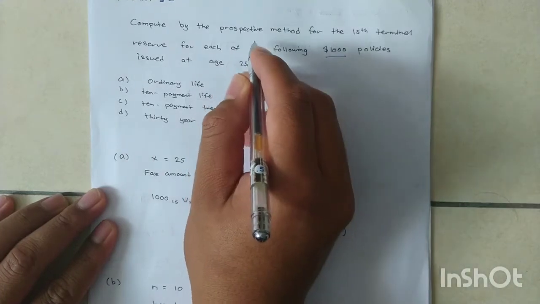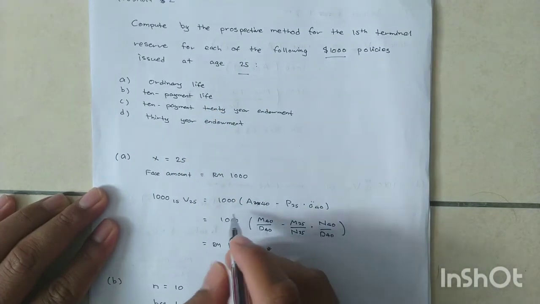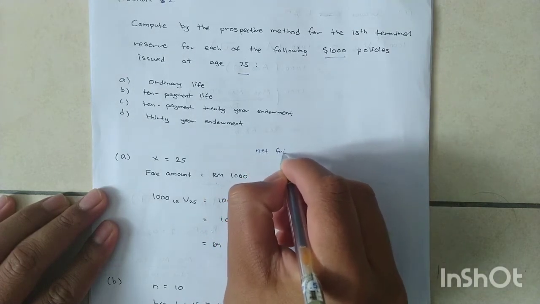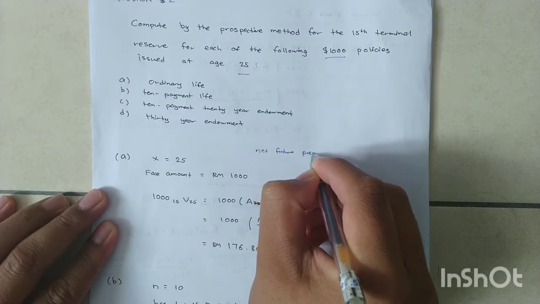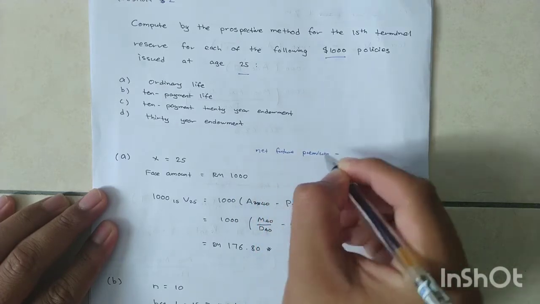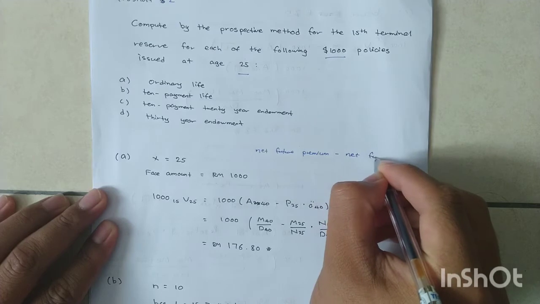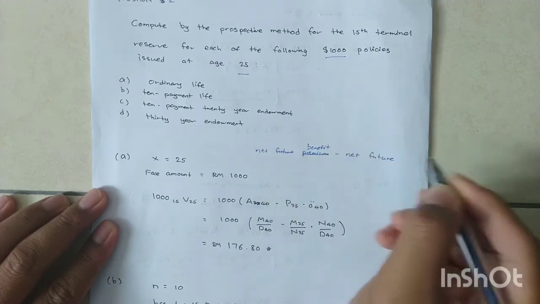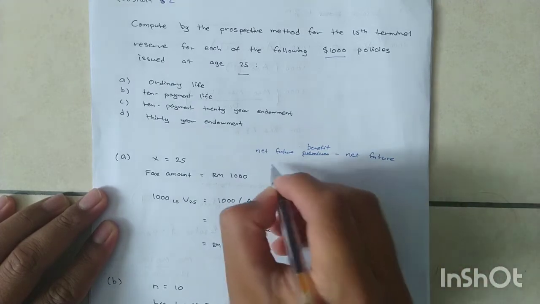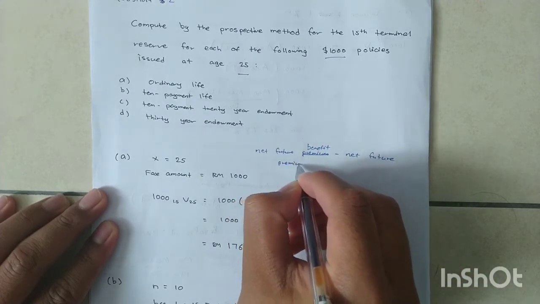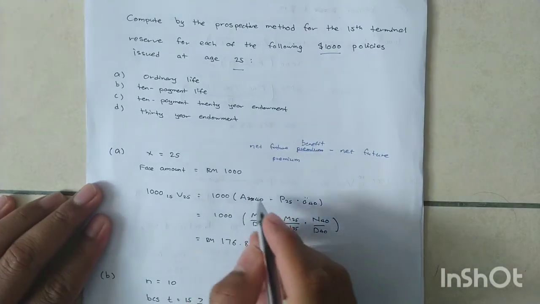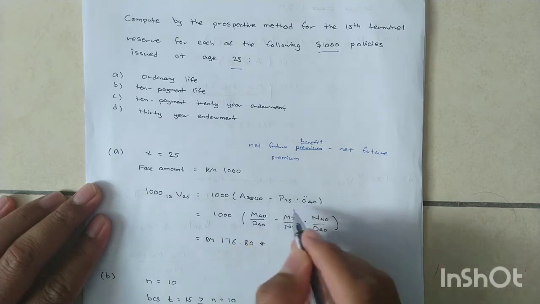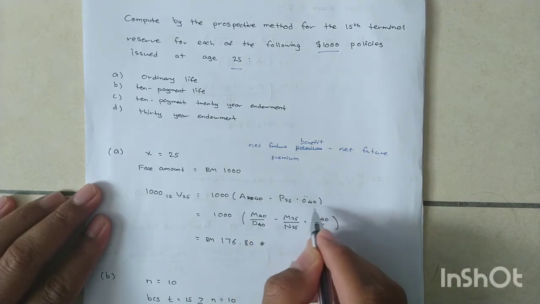Since we are doing the prospective method, we need to know that the formula is net future benefit minus net future premium. For retrospective, it is net future premium minus net future benefit. So therefore, the benefit here is 1000 times A40 minus P25 times ä40.